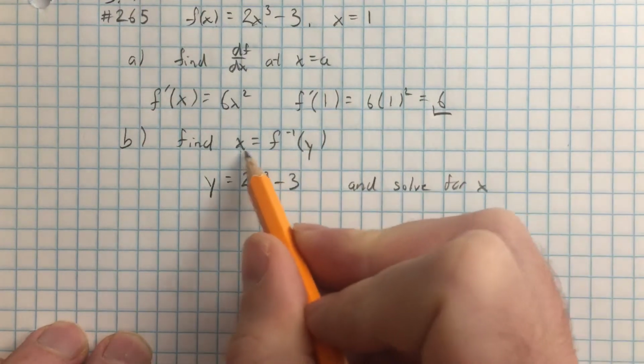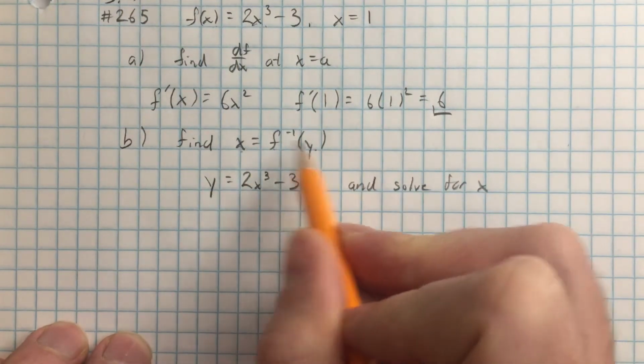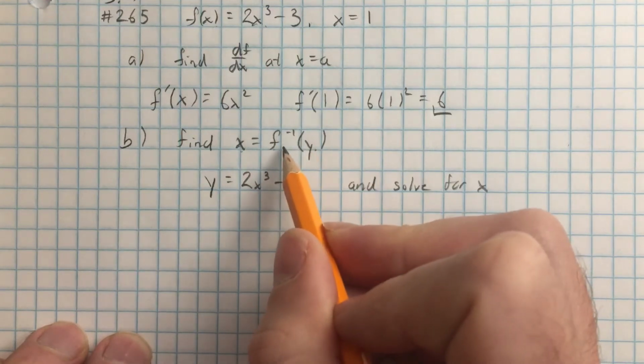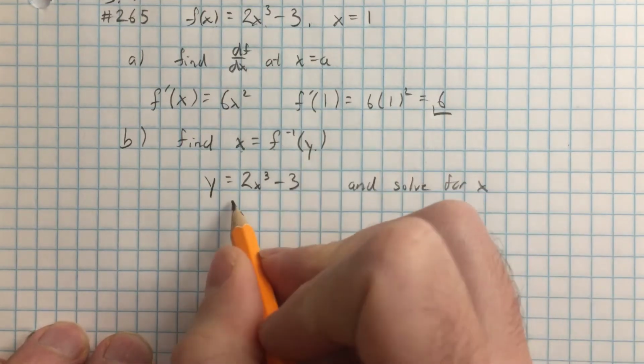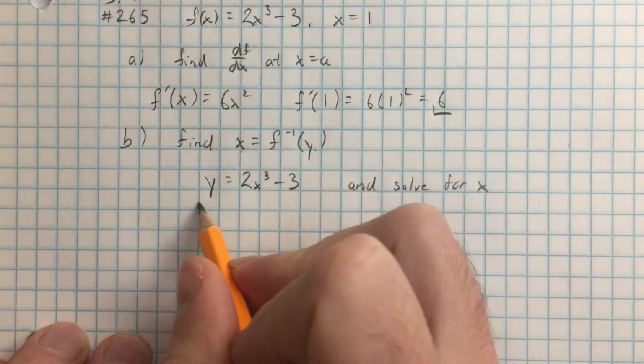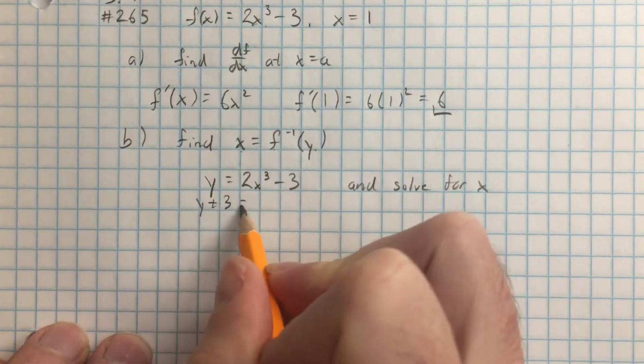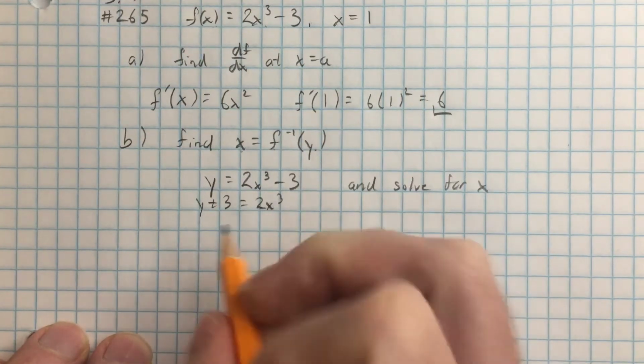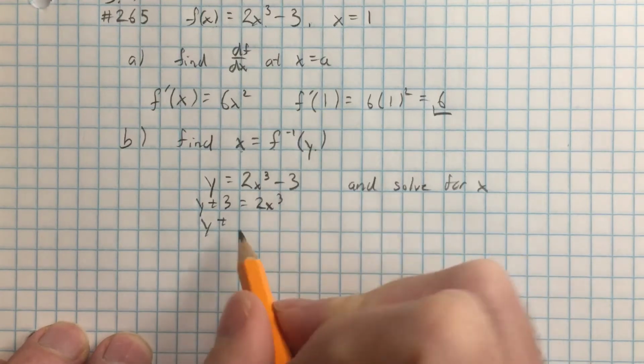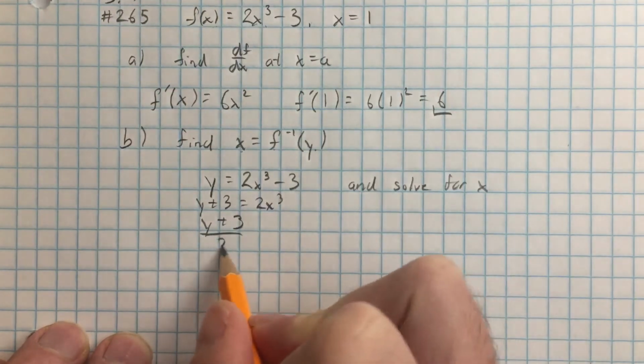And that's all they want, right? You're solving for x in terms of y. When you do that, you will have uncovered what f inverse is. So I need to get x by itself. I'll add 3 to both sides. I have y plus 3 equals 2x cubed. I'll divide by 2, and then we'll take the cube root of both sides.